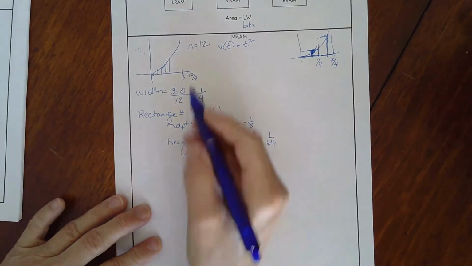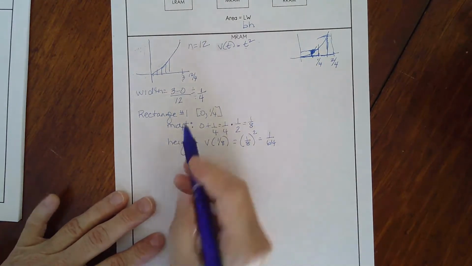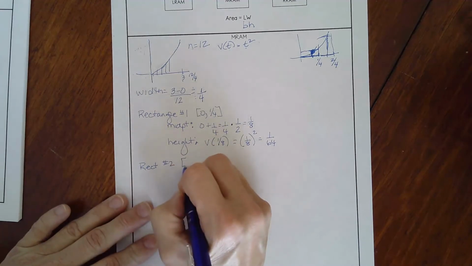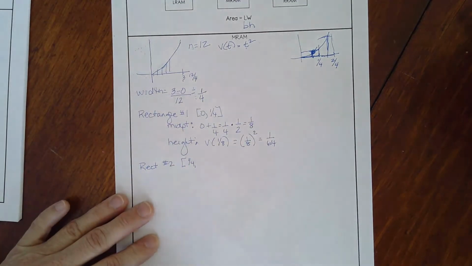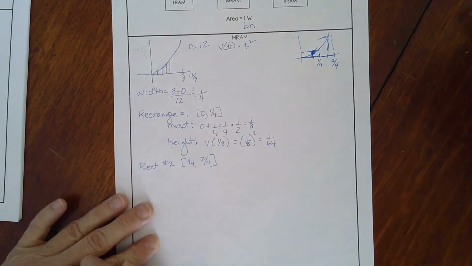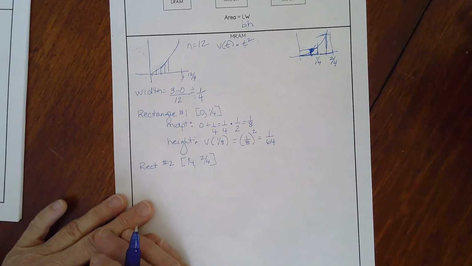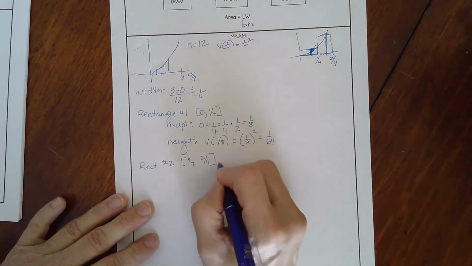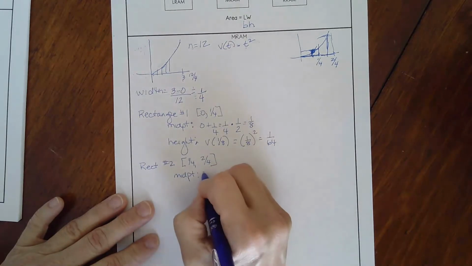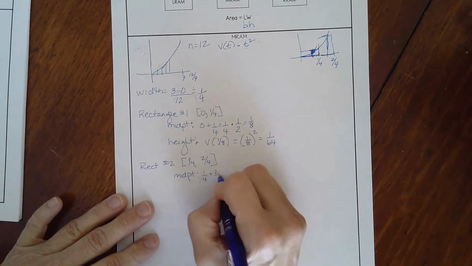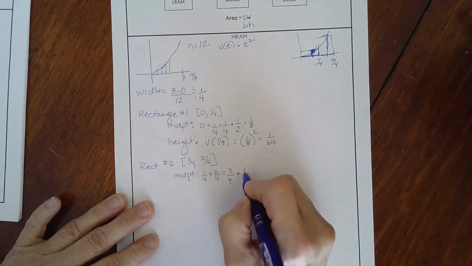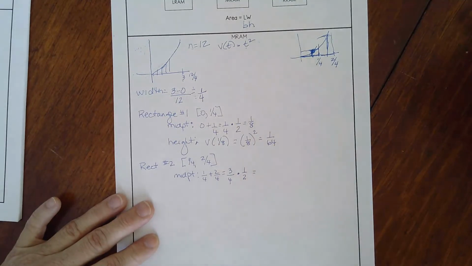Okay, so now let's take rectangle number 2. That rectangle is going to go from the interval 1/4 to 2/4. I'm just going to leave it as 2/4 because it will make finding the midpoint easier. So to find the midpoint, we'll take 1/4, add 2/4, which gives us 3/4, multiply that by half because we're finding the midpoint.